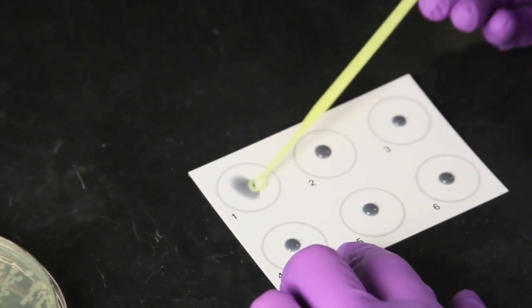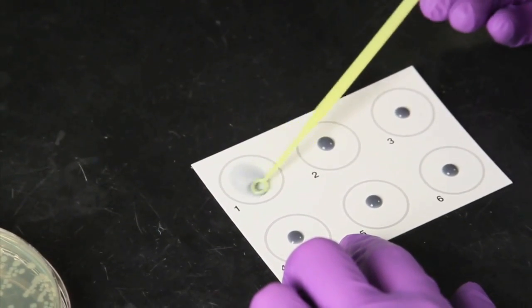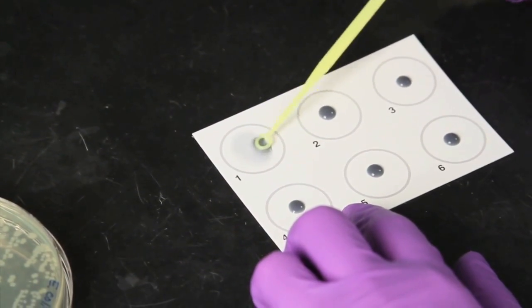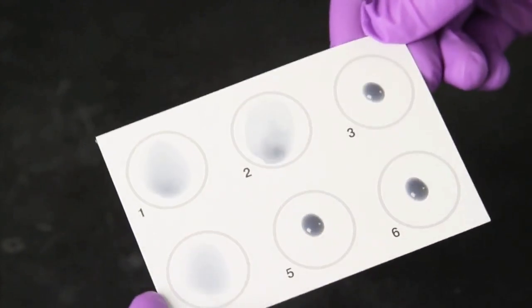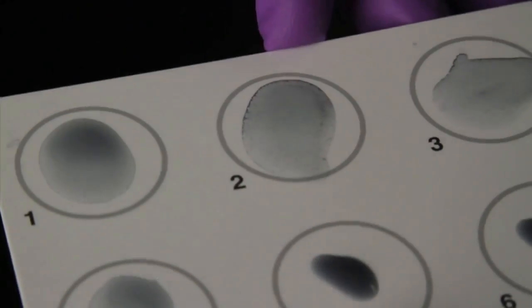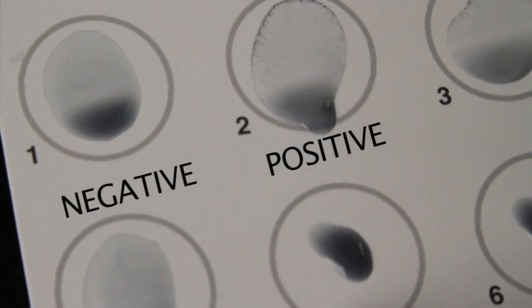We mix our isolate with antibodies known to interact with antigens on the pathogen for which we are testing. If the pathogen is present, its antigens will interact with the antibodies. And this can be visualized by agglutination or color changes.